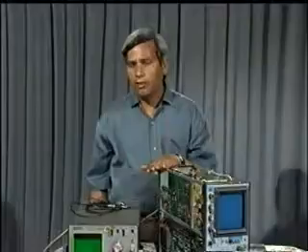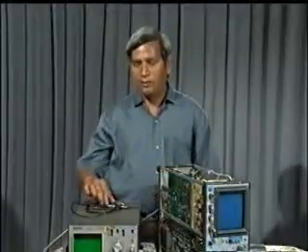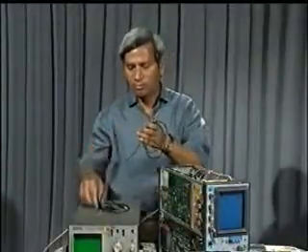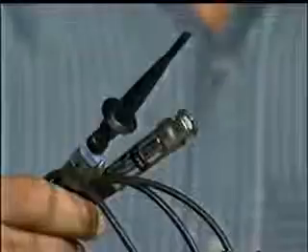To repair this oscilloscope, we have to study the path of the sawtooth, and the sawtooth you can see only with another CRO. Therefore, take another CRO, and before using it, ensure that its probe is perfectly adjusted for frequency compensation.